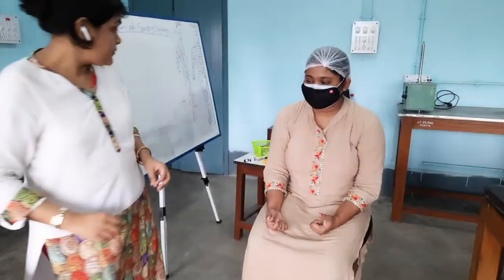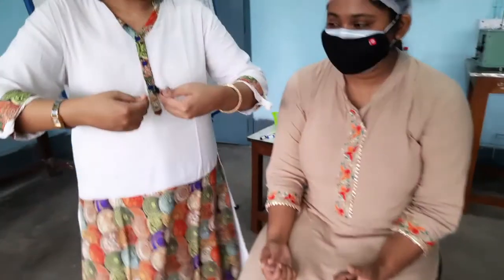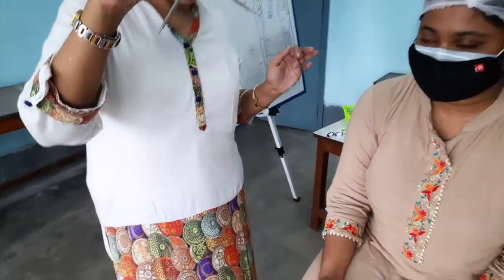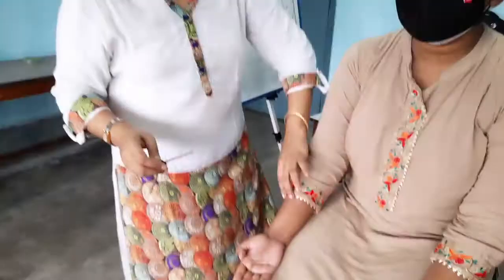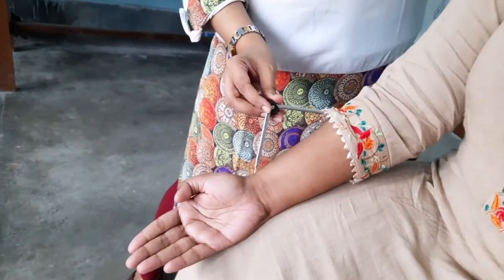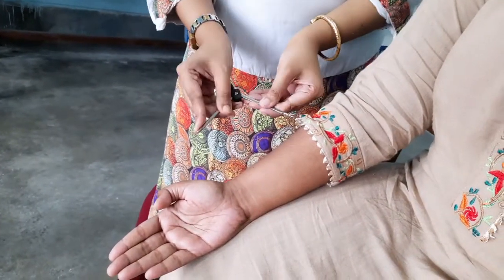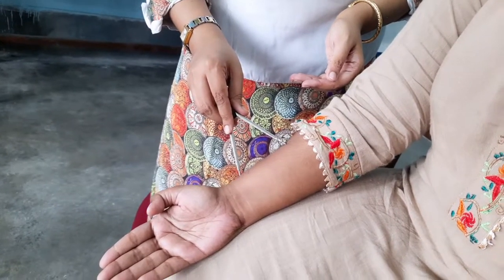Now, 2-point discrimination. This is the first position, far away from each other, 2 points. Is it one or two? Two. Approximate it. Now two.